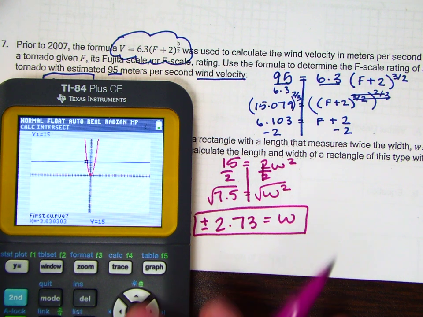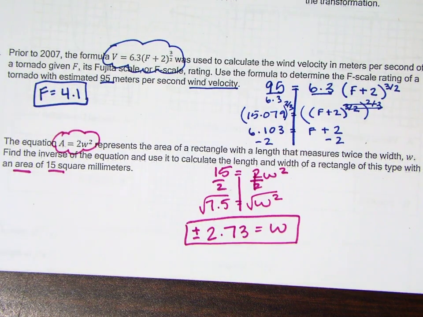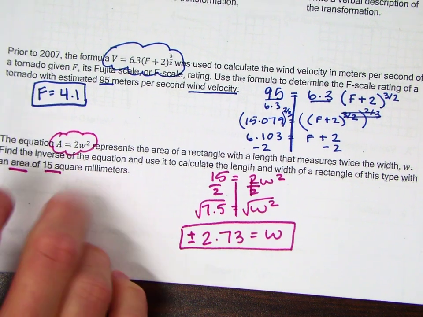Second trace, intersect. You've got to move it to the other one. Enter, enter, enter. It gives you the other answer, which is the positive 2.73. So you'll get the same answer either way, whether you do the calculator or by hand. You just need to pick the way that works for you and do it that way on the test.